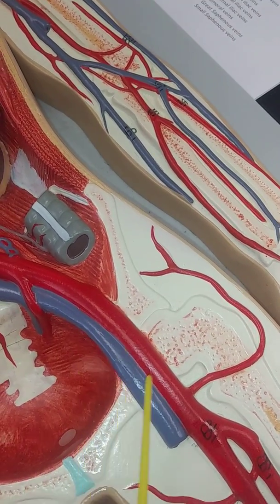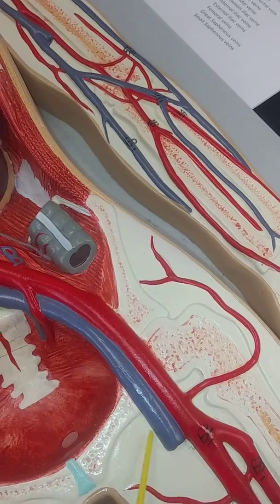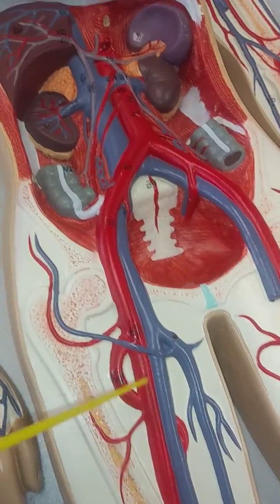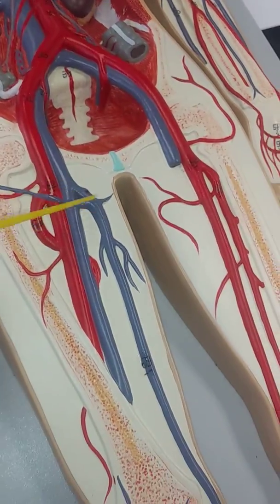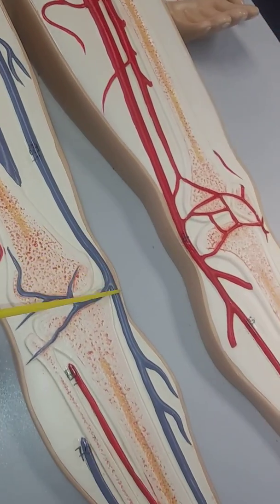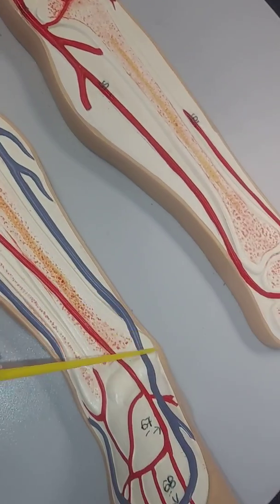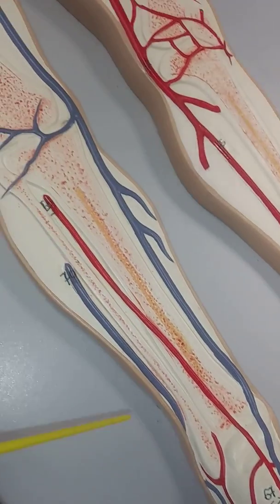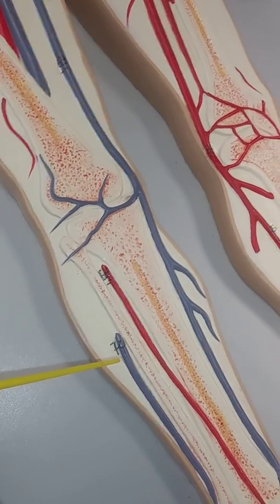and then at the inguinal canal, you see that we cross to the femoral vein, and the femoral vein gives rise to the great saphenous vein. And then here we have the small saphenous vein.